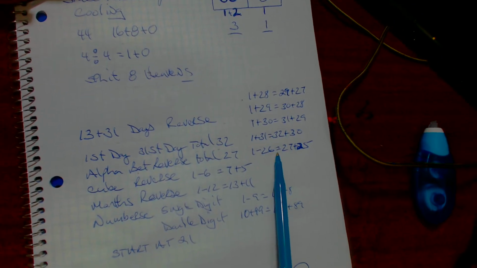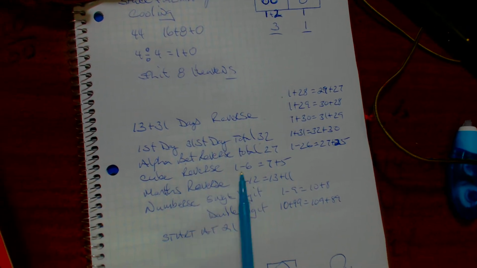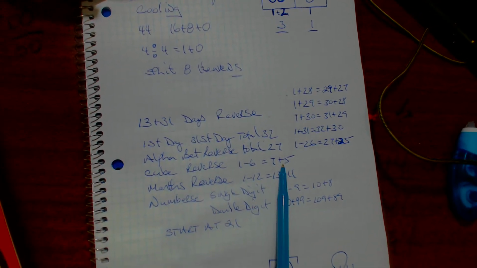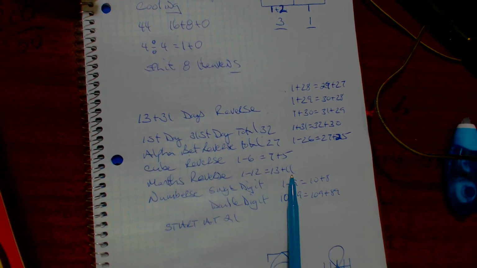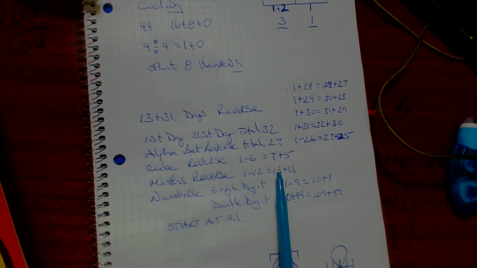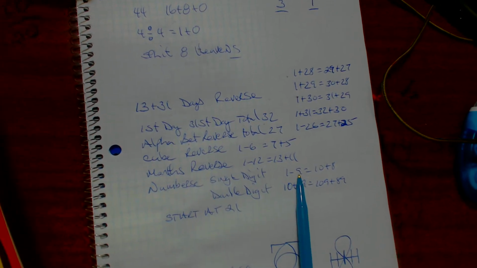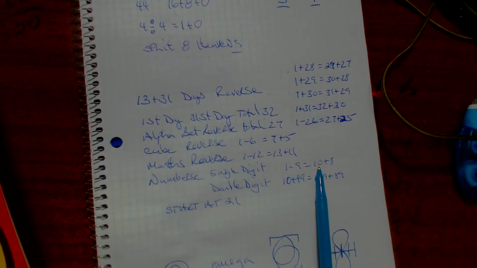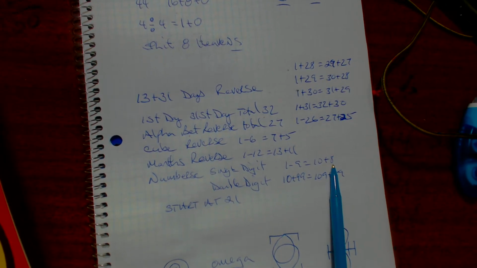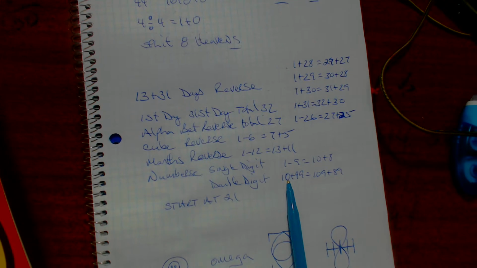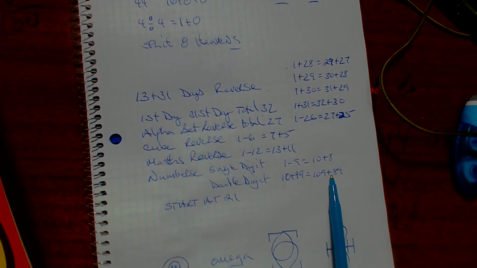1 to 26 is the alphabet. The cube brings me in the moon cycle. The months bring me in 42. Okay, and all these numbers will be breaking down. The single digit 1 to 9 will then give me plus and minus, will give me 1 and 8, the heavens. The double digit will go from 10 to 99, add and subtract.